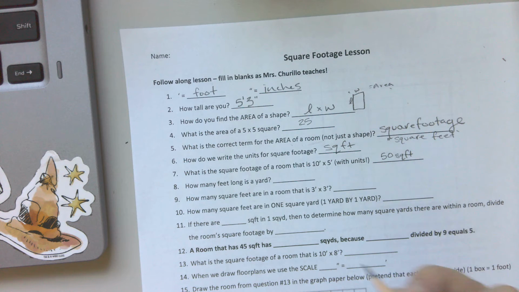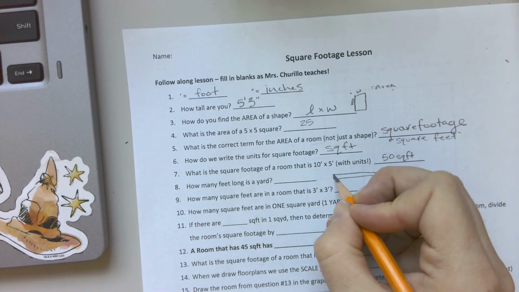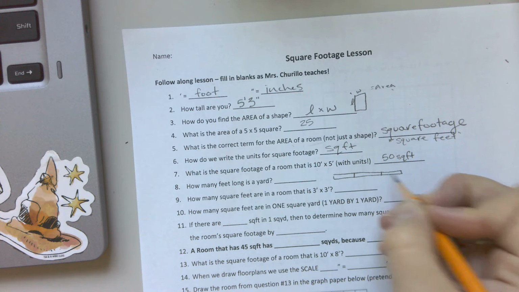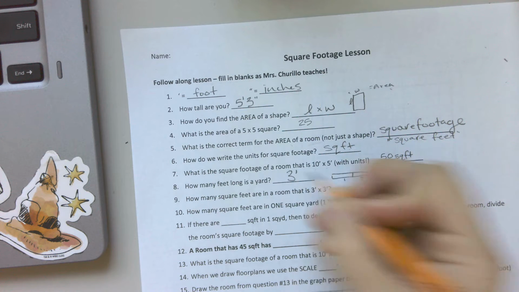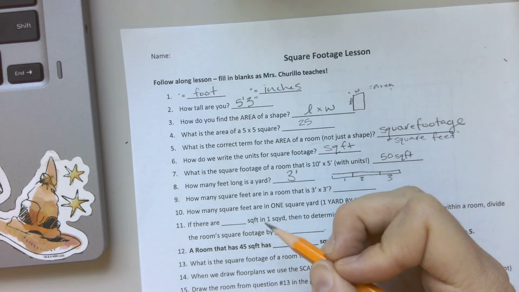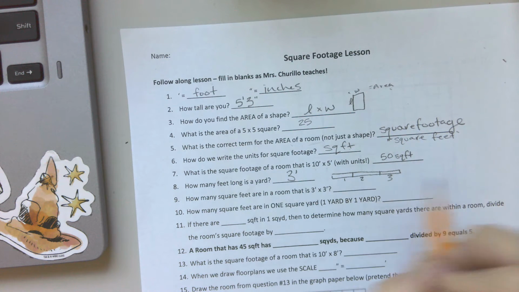How many feet long is a yard? Imagine this right here is a yardstick. It's 1, 2, 3 feet. So 3 feet. So if you had a yardstick, it would be 3 feet long. We're talking linear, so that means like in a line.